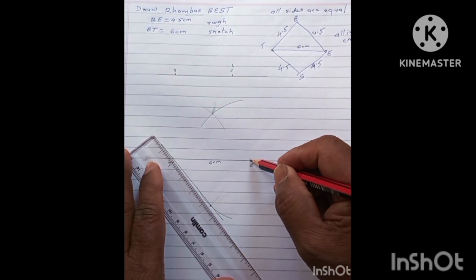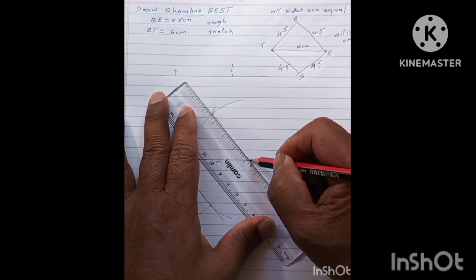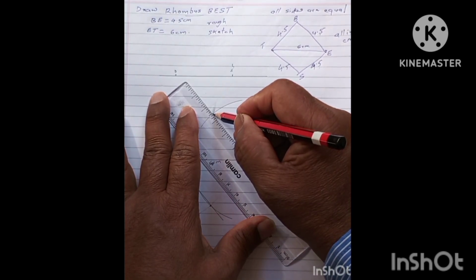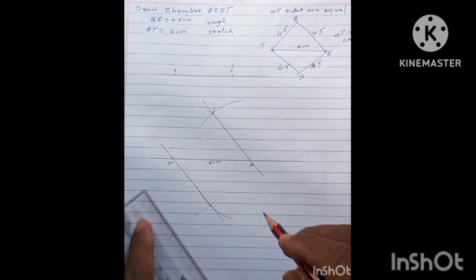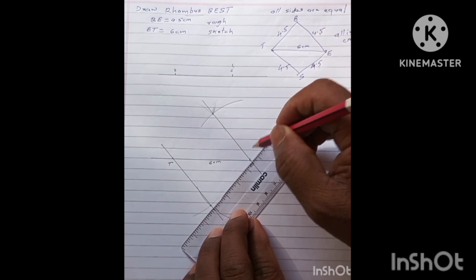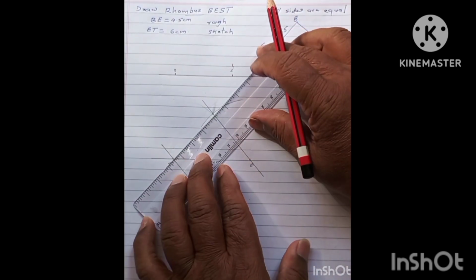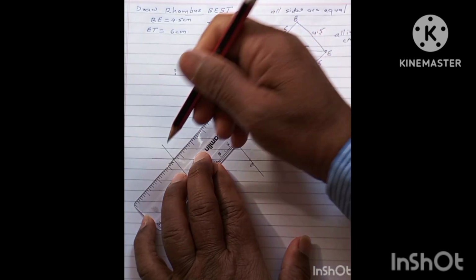Okay, and see I am taking this line. I am just making sure that my points are going to lie on the line, and start the line from beyond the point, not from point to point, and that is the main rule of construction.